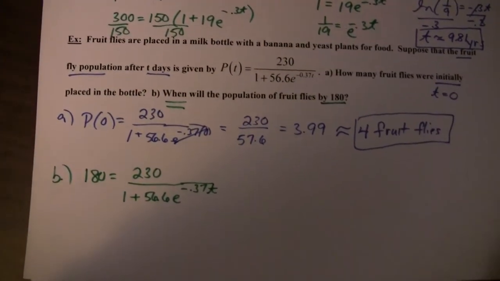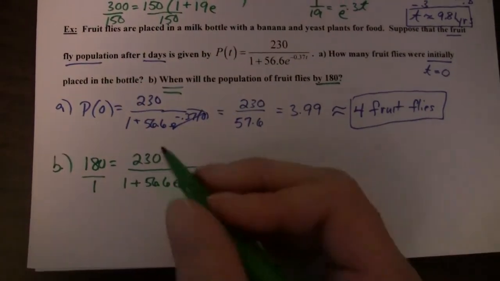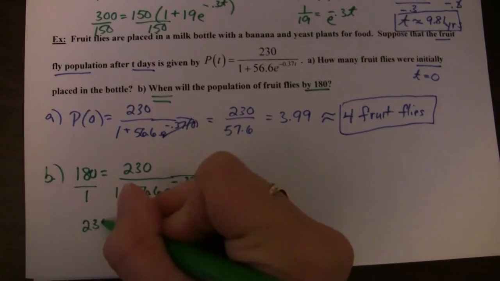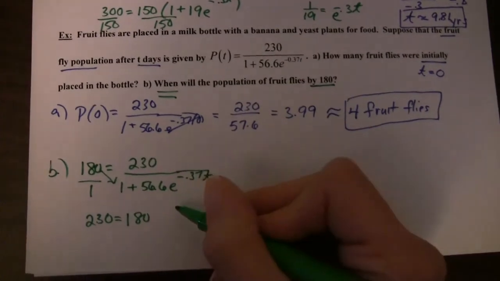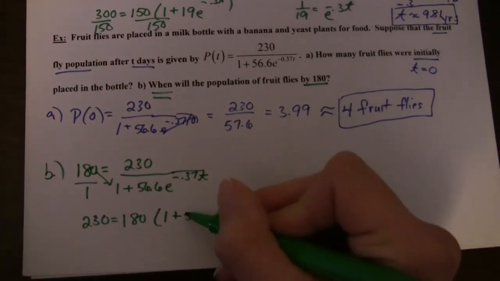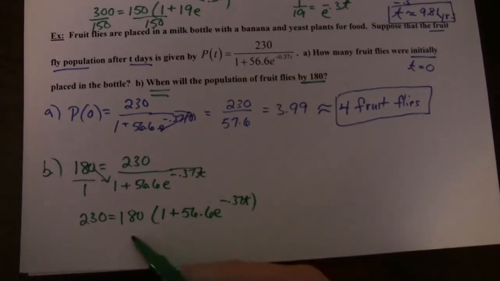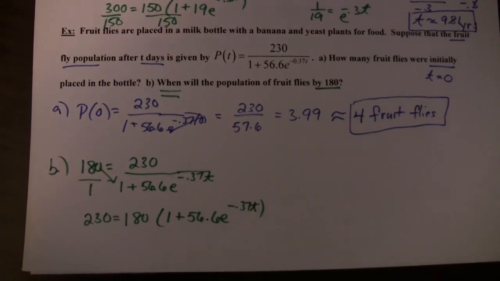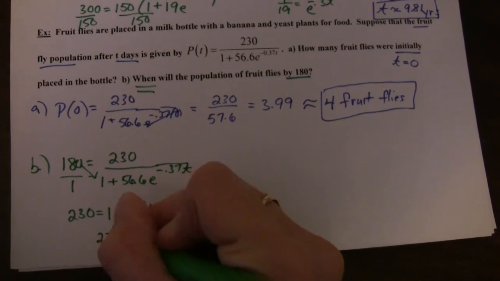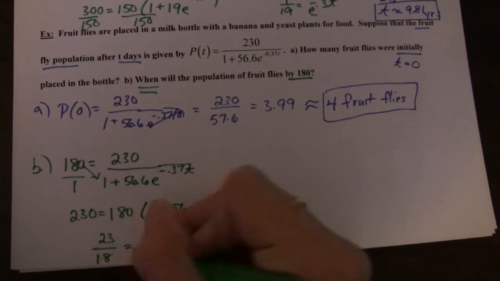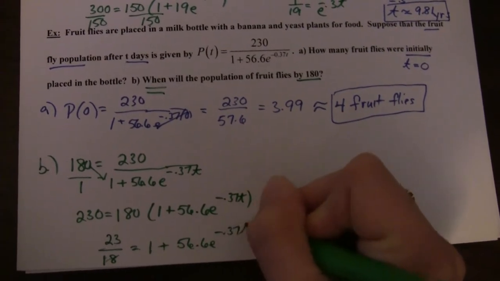Okay, how do we solve a problem like this? You put 180 over 1, and then we cross multiply. So we have 230, and make sure when you cross this way that you use parentheses: 1 plus 56.6 e to the negative 0.37 t. All right, we're going to do some baby algebra. The first thing that we'll do is divide both sides by 180. And maybe what I'll do is math fraction it up. So that's 23 over 18 equals 1 plus 56.6 e to the negative 0.37 t.